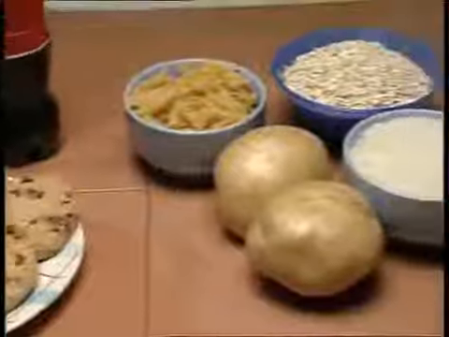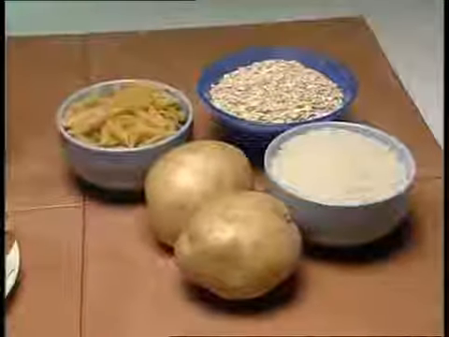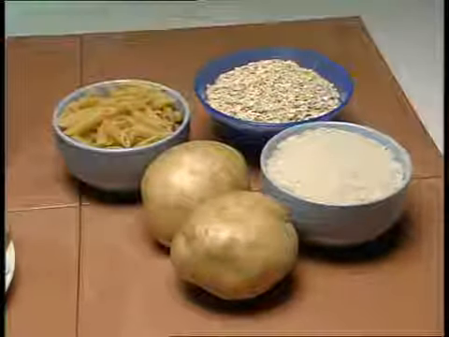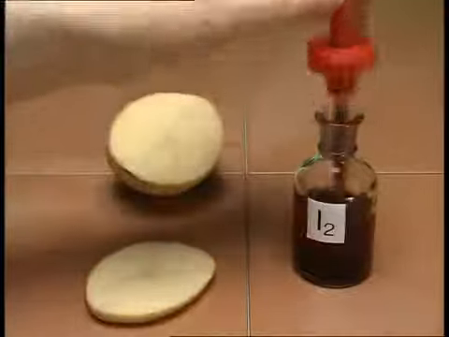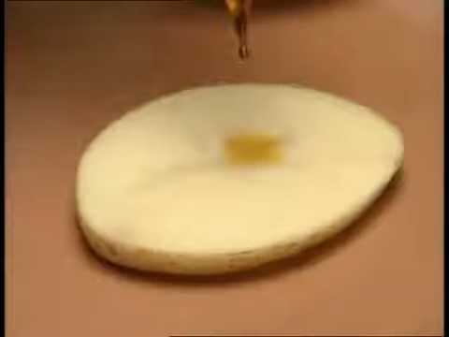Starchy carbohydrates are found in foods like pasta, potatoes, cereals and rice. A few drops of iodine solution produces a colour change from orange to blue-black. This indicates the presence of starch.